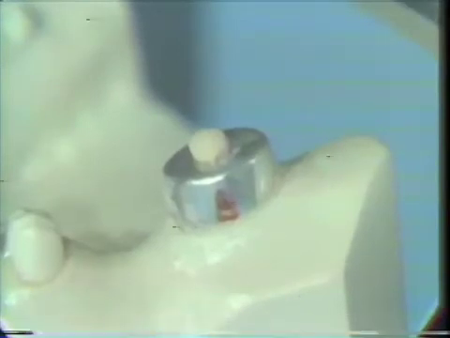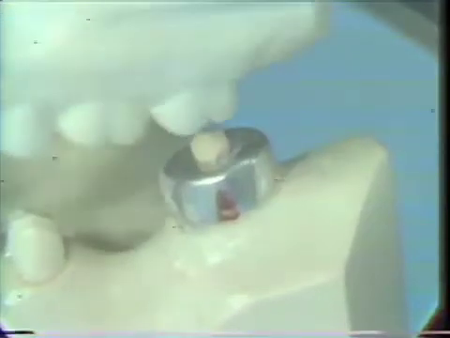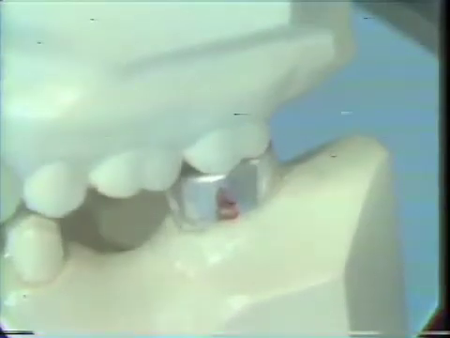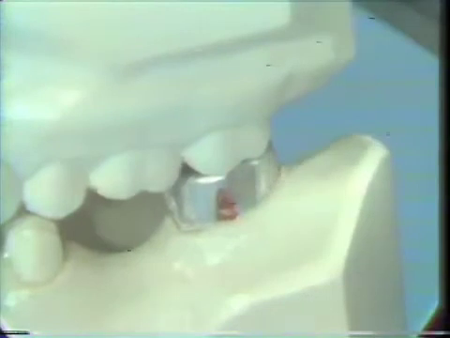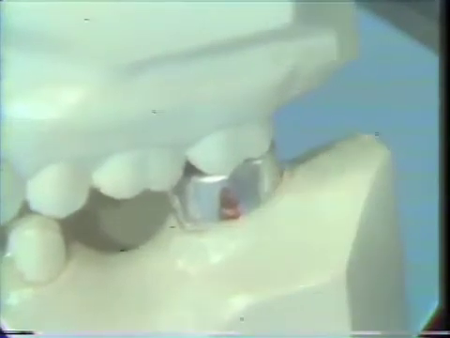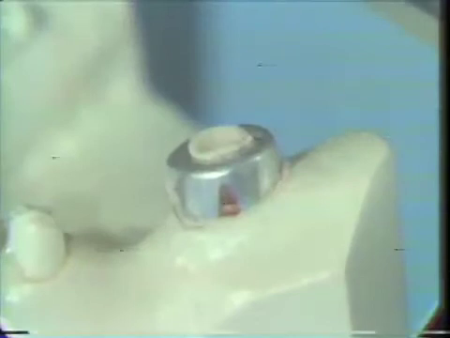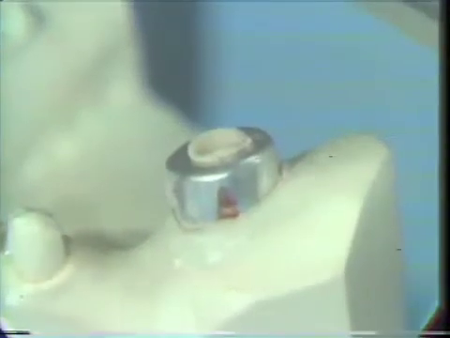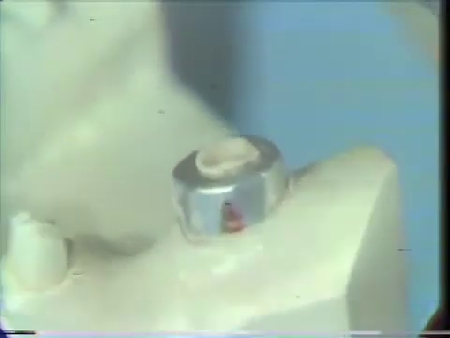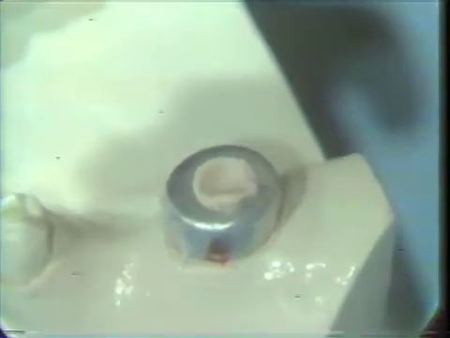And when it attains its proper consistency, we will instruct the patient to close into centric occlusion in this particular instance and register an opposing cusp in the material. And here you can see that we have registered an opposing cusp in the material, and this is more than adequate amount of articulation with the opposing cast to allow us to get a very stable interocclusal relationship.